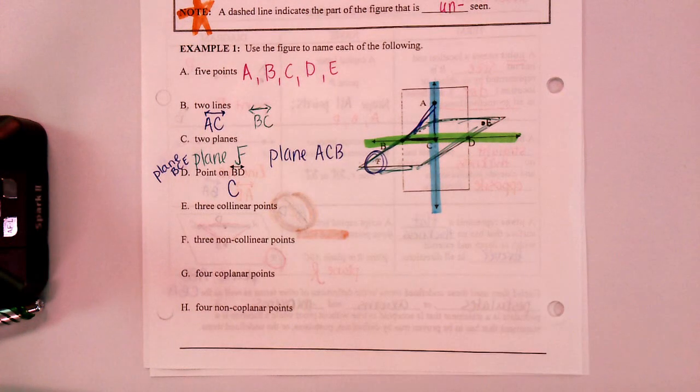Collinear. Recall that stuff from yesterday. Remember, Miss Woods and I were co-workers. We work in the same place. So collinear, what did that mean? Same line. Yes. Okay, so 3 points on the same line.